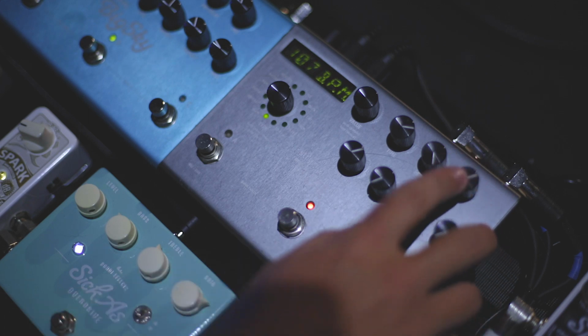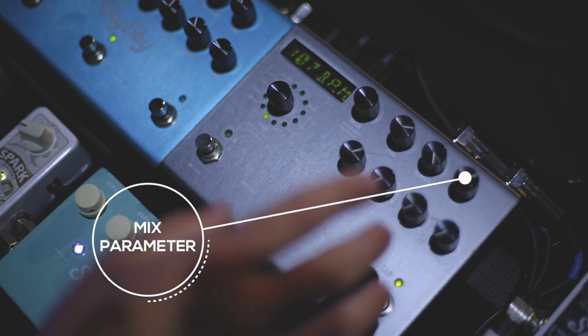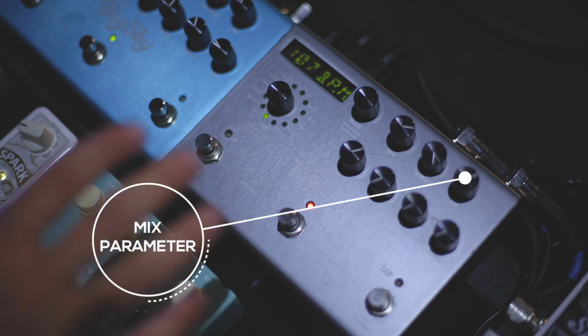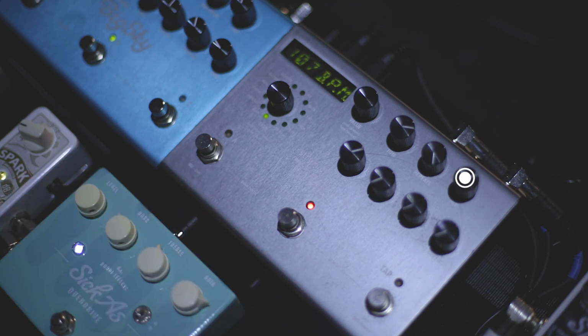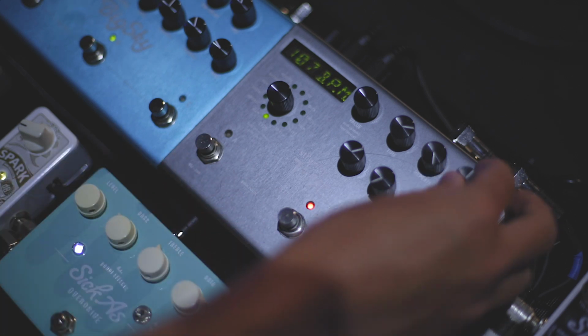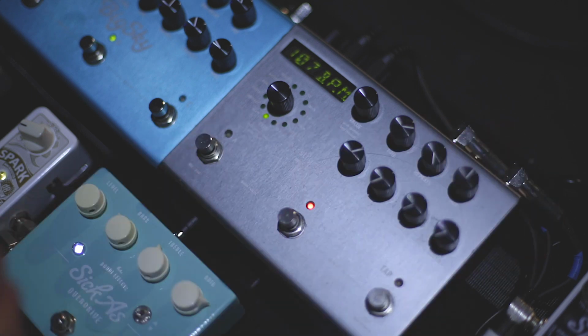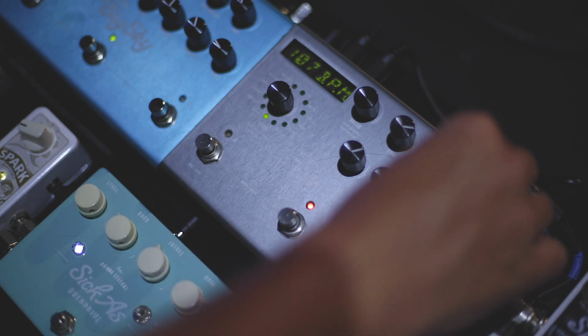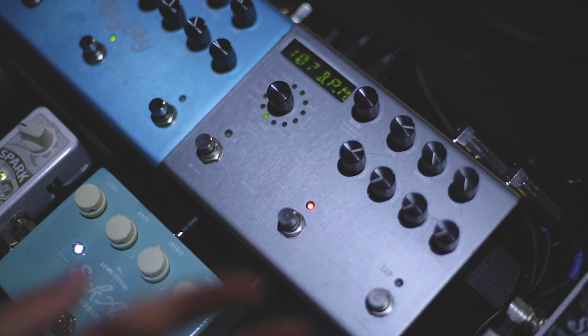Lastly is the mix parameter. This controls the level of your delay in relation to your dry signal going into the pedal. A level of 50% means that the delay would be the exact same volume as the initial note being played. If I set the mix parameter at 100%, then all you would hear are the repeats and no dry signal at all.